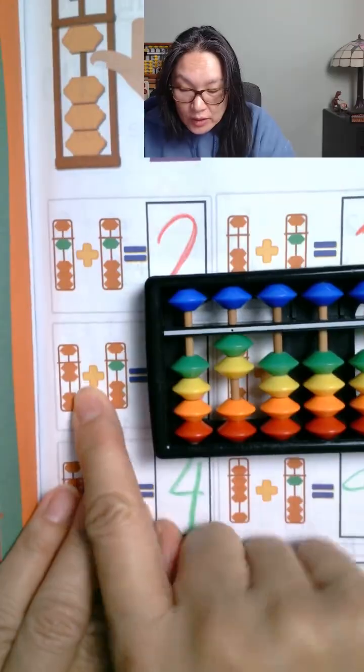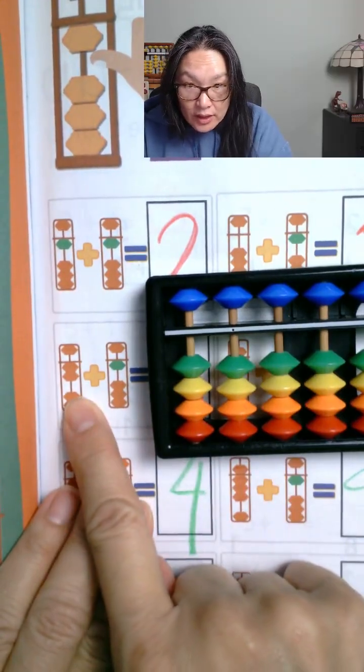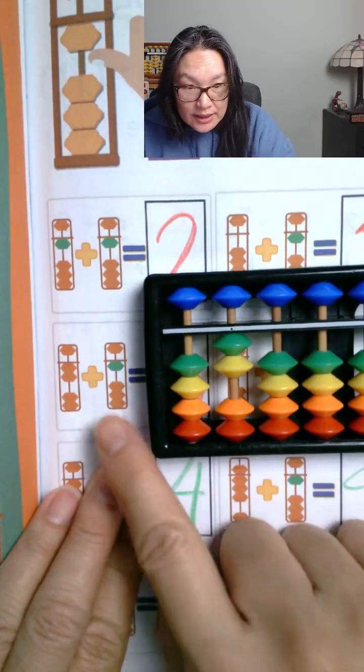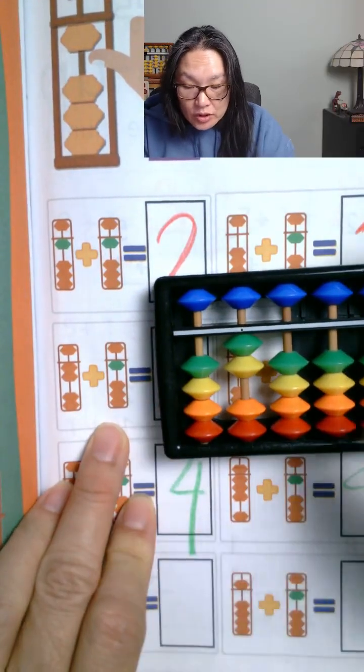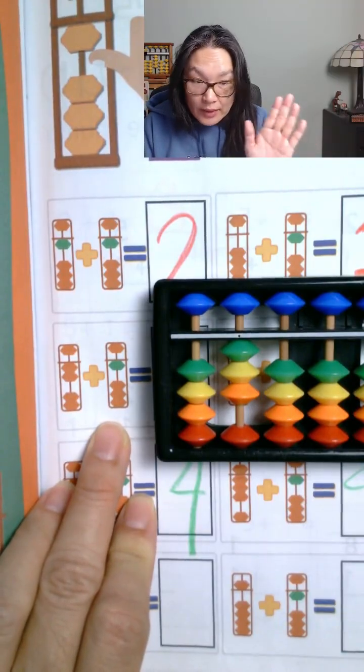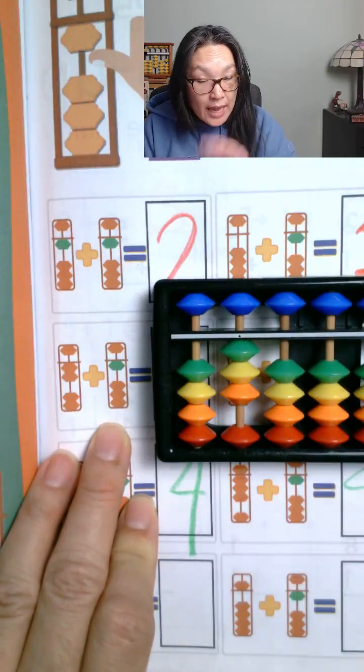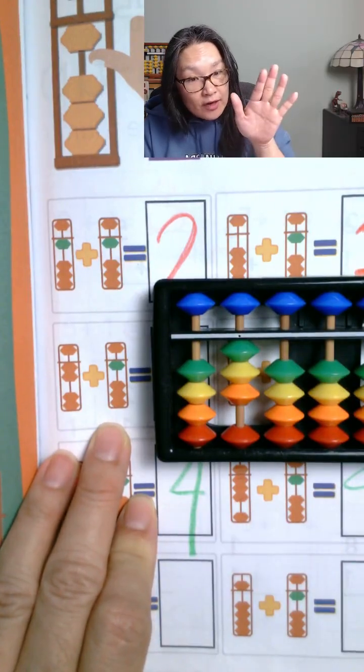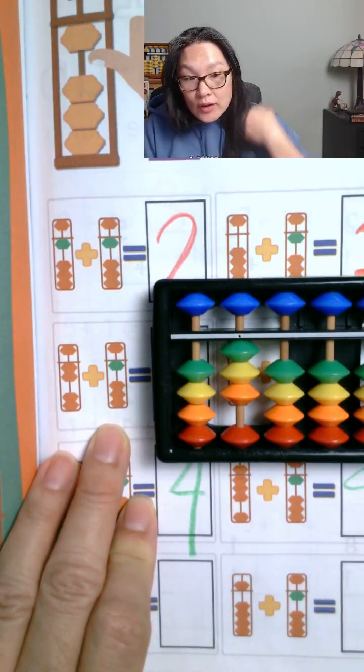So here's my next question. I have 2 over here, so I'm going to put 2 on the abacus, and then I'm going to put 1. So I'm going to add the 1. Anybody have any questions? I'm just going to continue on adding first, and then after we figure out how to add, we're going to do subtraction. No questions?